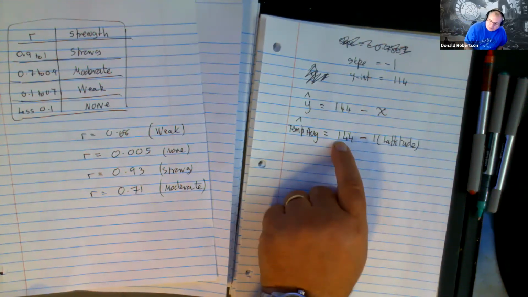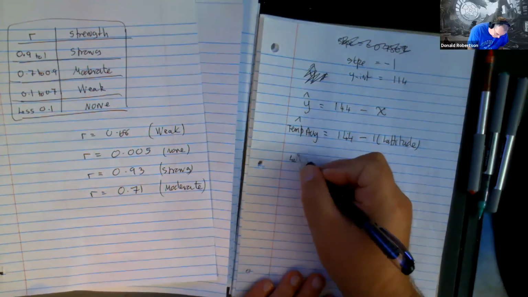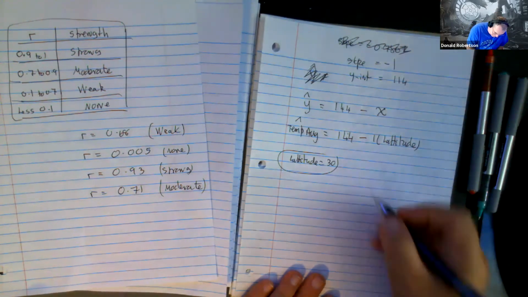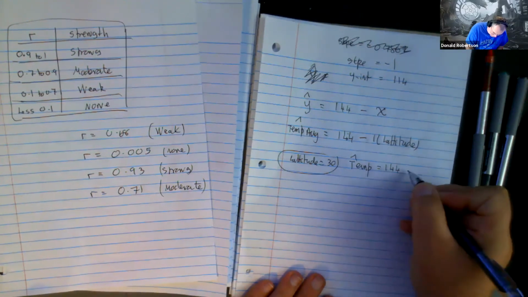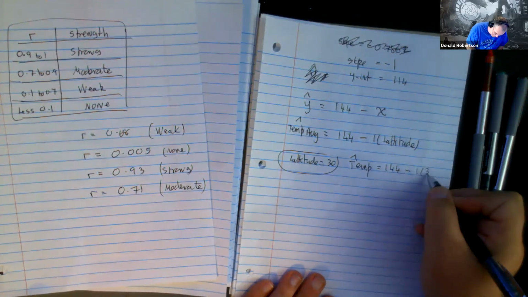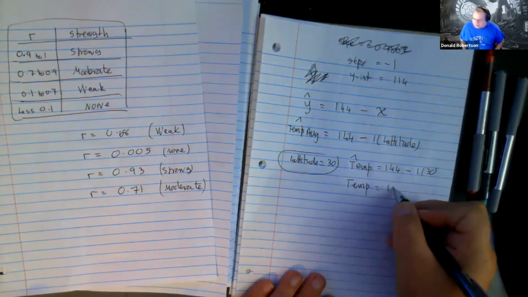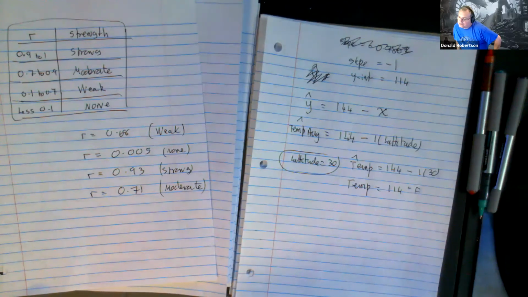Now, suppose there's a city in America, sure there probably is, whose latitude is 30, right? 30 degrees. Then its predicted August temperature will be 114, take away 1 times 30. Its predicted August temperature will be 84 degrees Fahrenheit. Do you see how you can use that formula now to predict any city in America? All you need to do is find out what its latitude is. That makes sense? Did you see how SALT had all the things that we wanted?